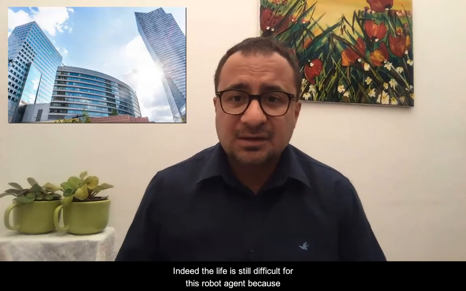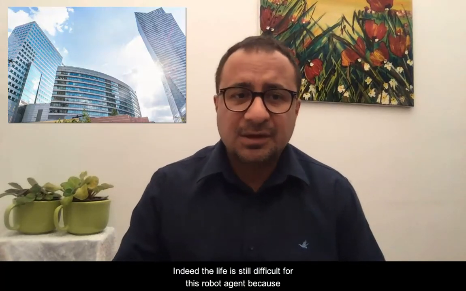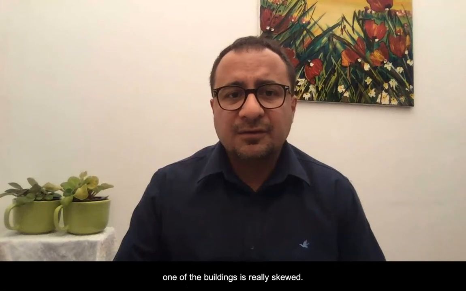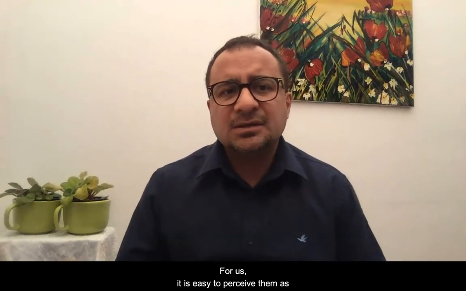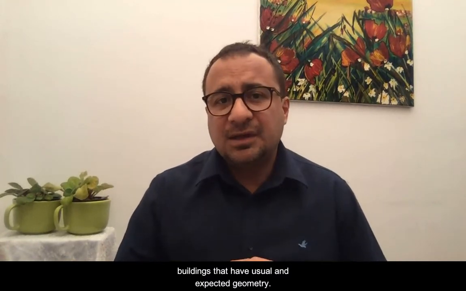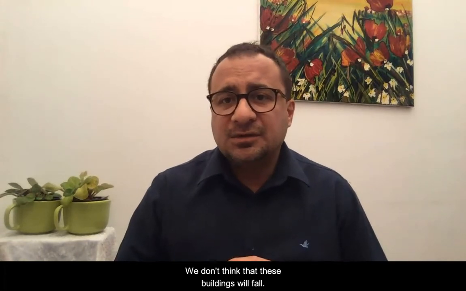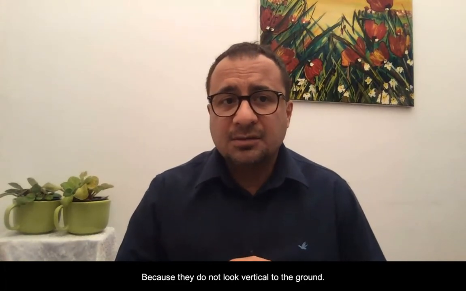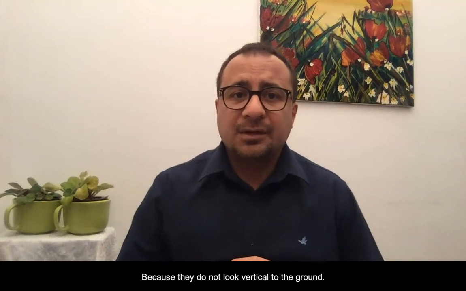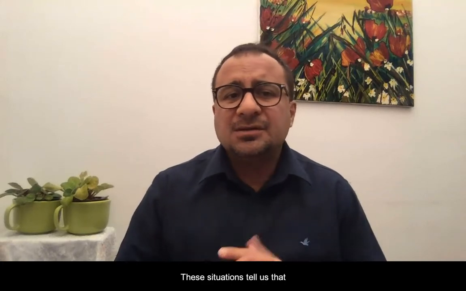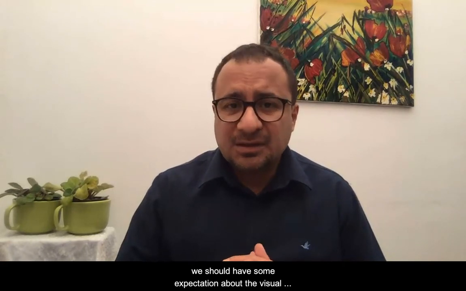Indeed, life is still difficult for this robot agent because one of the buildings is really skewed. For us, it is easy to perceive them as buildings that have usual and expected geometry. We don't think that these buildings will fall because they do not look vertical to the ground. So these situations tell us that we should have some expectation about the visual world around us.